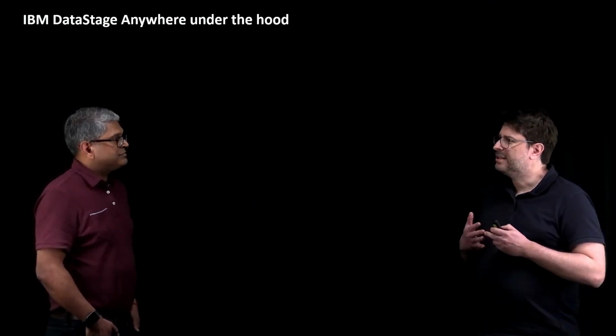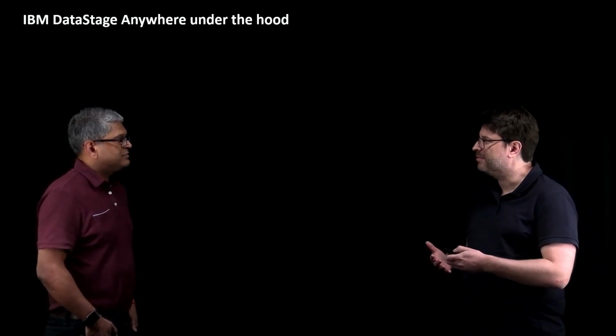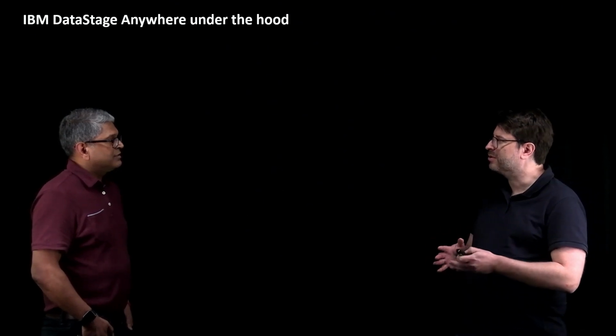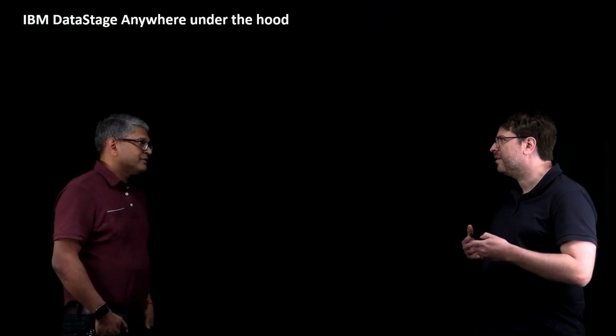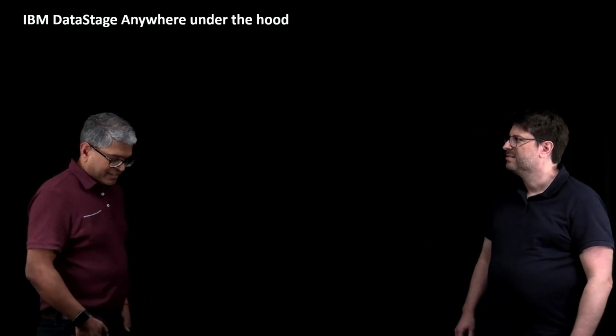I understand that DataStage also has now a new offering from IBM, which allows customers to deploy certain components of it closer to where their data is sitting, right? Can you tell us a little bit of this new offer and how this helps customers modernize? Yes, absolutely. So we have had this DataStage product for a long time in the marketplace, which is our legacy product.